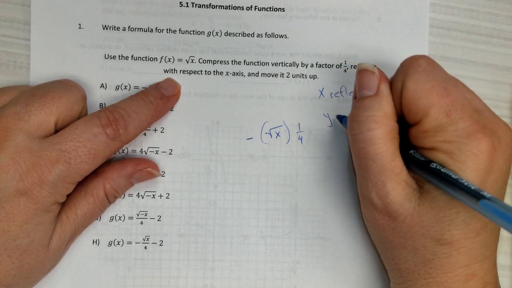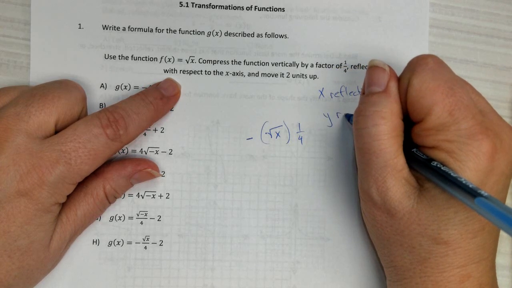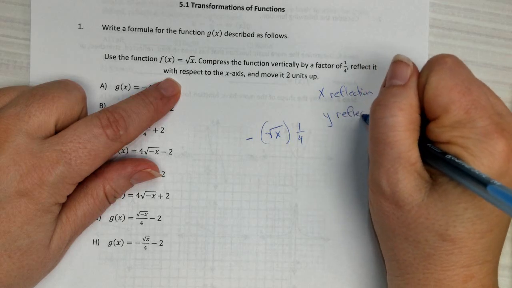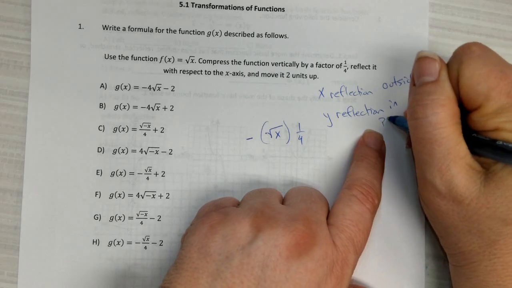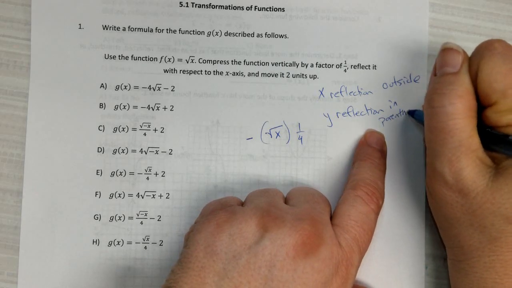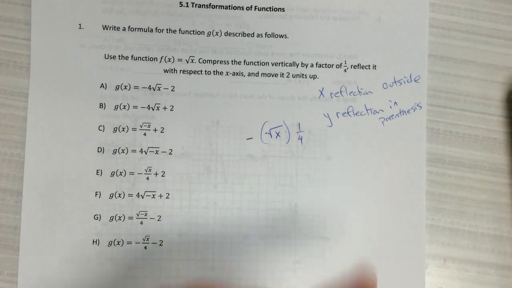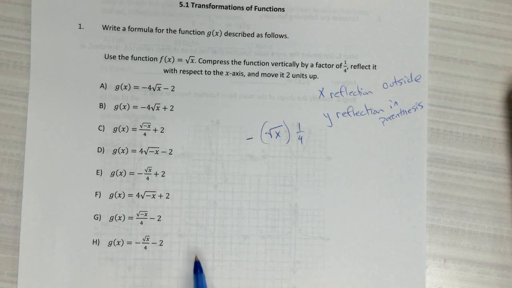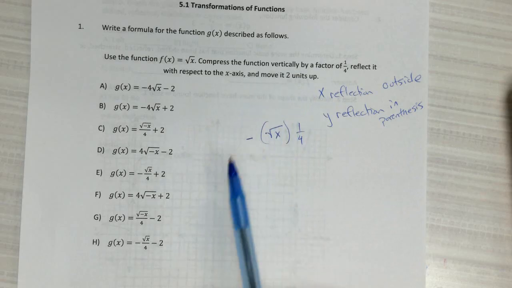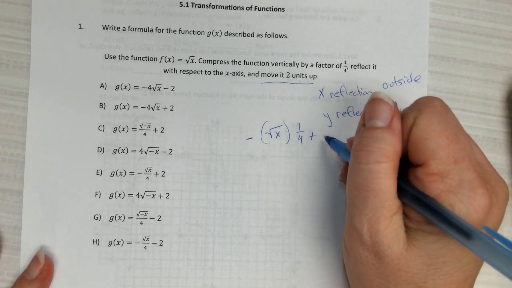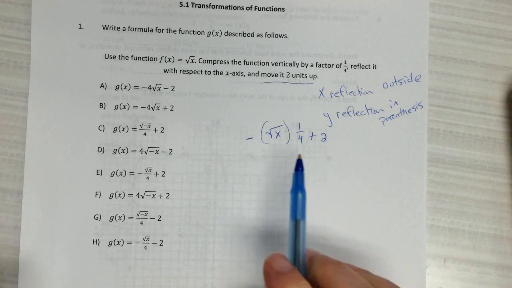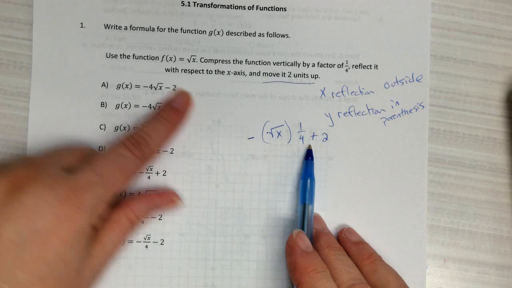If it's a reflection about the y-axis, that would be in the parentheses. Okay, the next thing is it's moved 2 units up, so the vertical shift up is on the very outside, so the last thing that you do. So now I'm going to look for a function that looks like this.